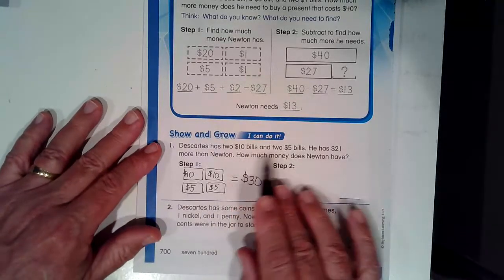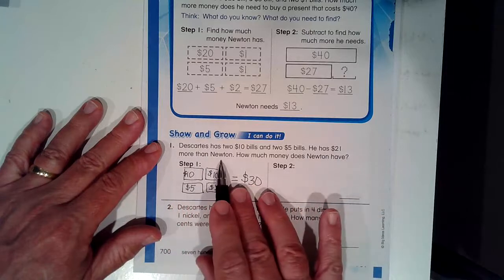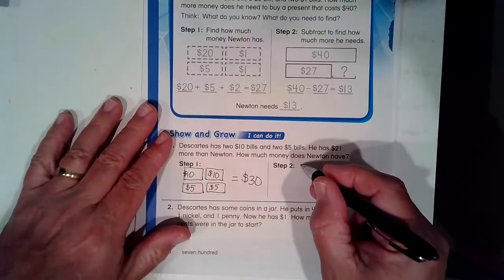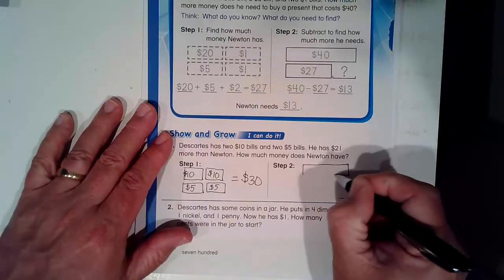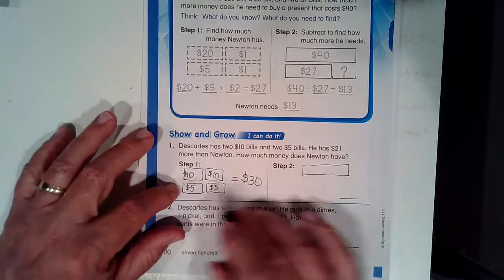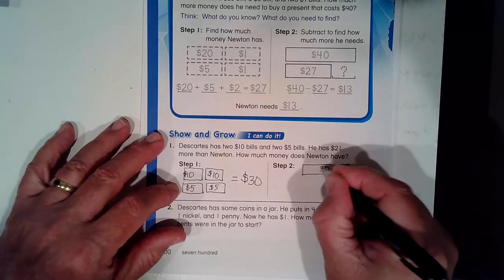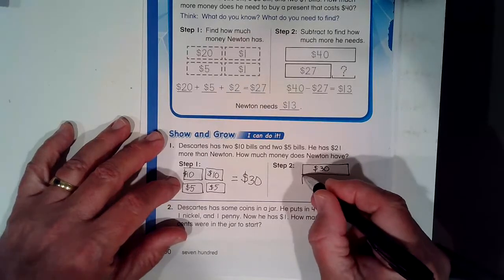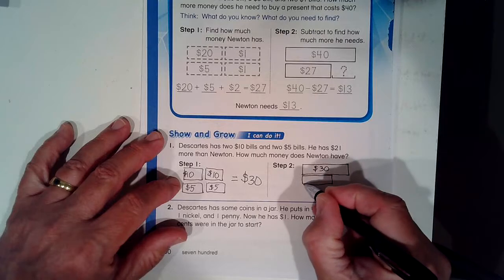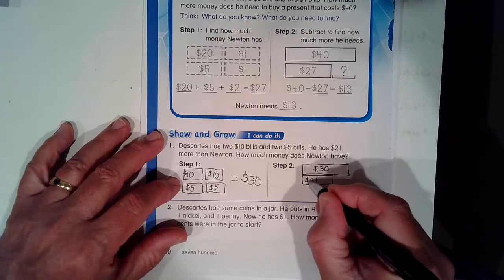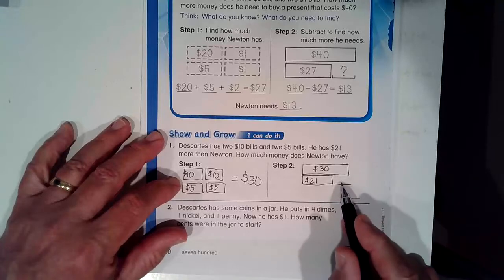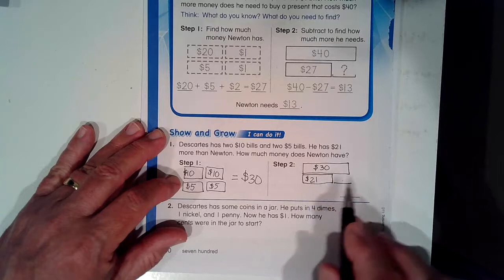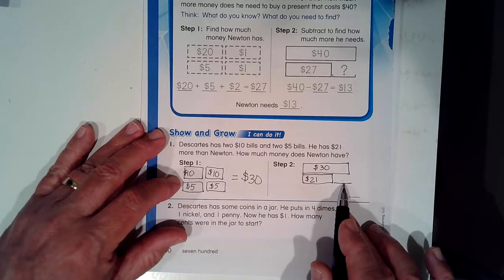All right. Now we need to know he has 21 more than Newton. So let's go back to where we were back in the beginning, and we are drawing pictures. So this is this amount of money. This is $30. He has $21 more than Newton. This is what Newton has, and Descartes has 21 more than this number. This is what we're trying to figure out.